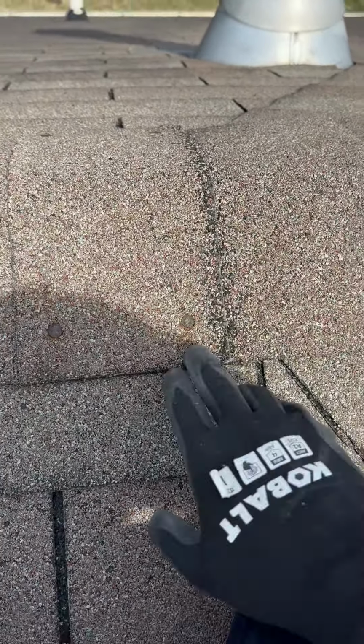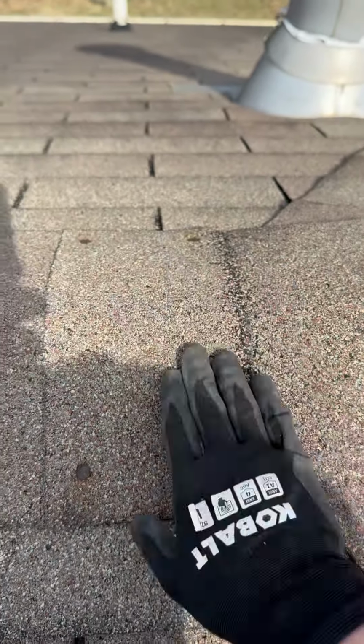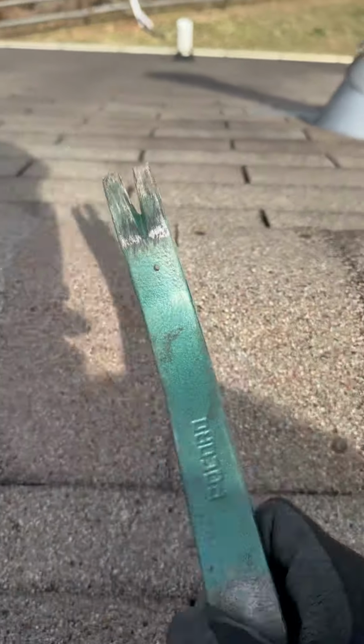So we're going to go ahead and pop this end shingle up here with the nails that are already here, and I'm going to be using the roof snake for that. So we're going to pop these up today.